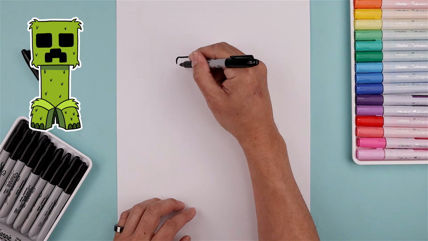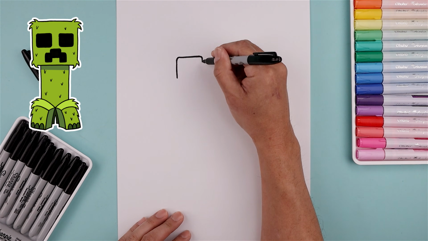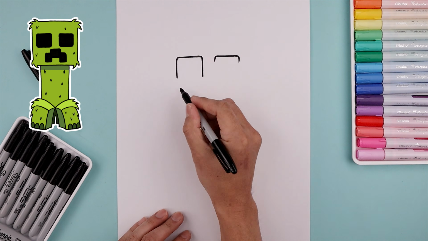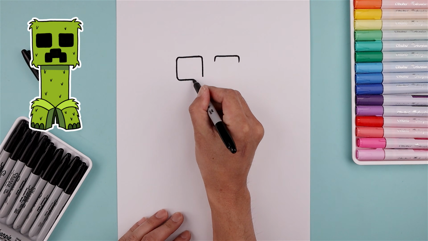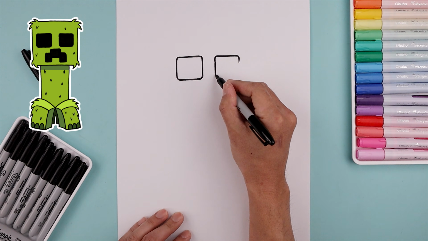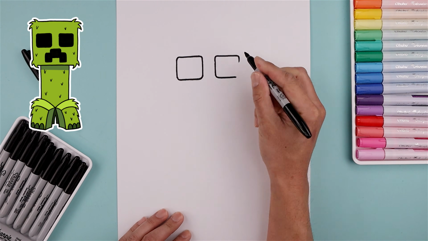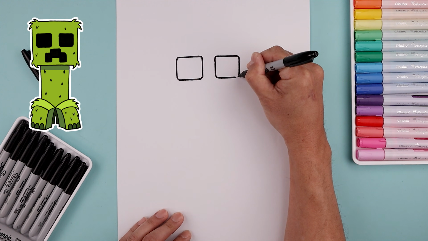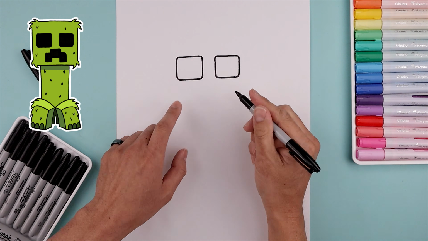And we'll draw that same length line coming down the side of the eyes to create a square. And then also rounding out the bottom corners and then coming in. Let's fill the inside of the eyes in black.